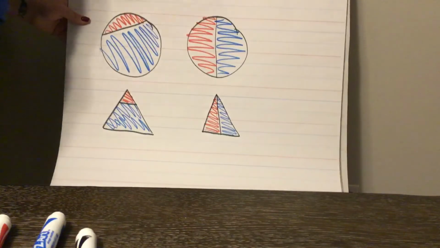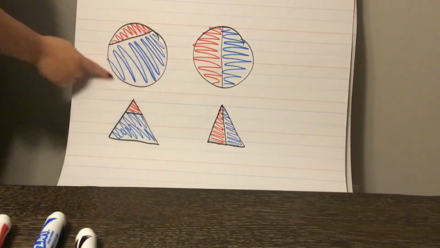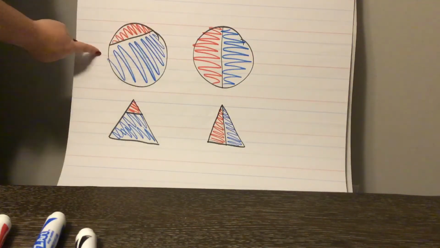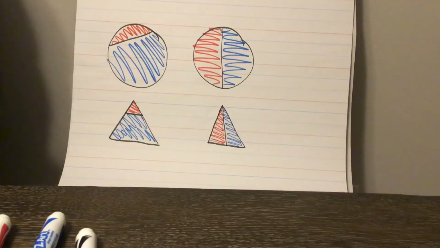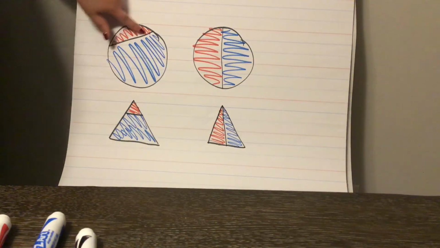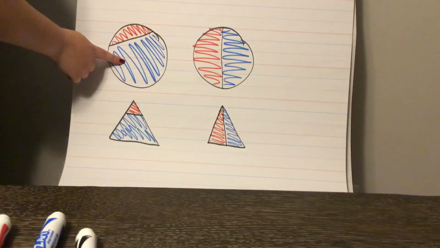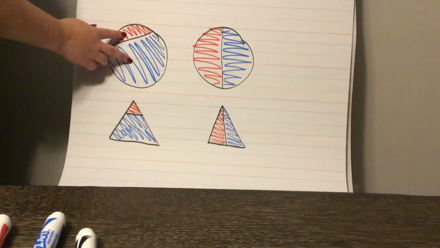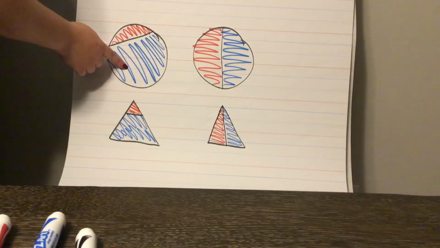Now, I'm going to show you a couple shapes that don't necessarily follow the rule, okay? So, right here I drew a circle. I drew a line, but that didn't give me two equal parts. I have my red part that's small, and then my blue part that's really big. So that cannot be two equal parts, because one's much smaller than the other one.